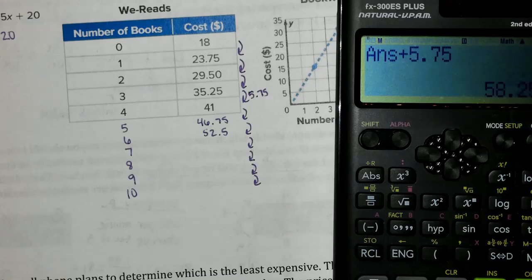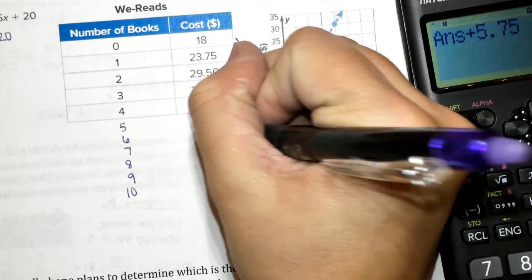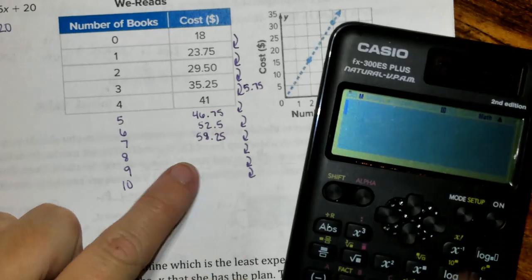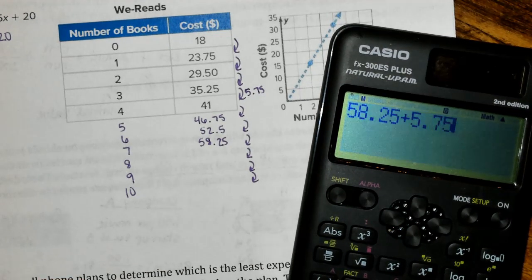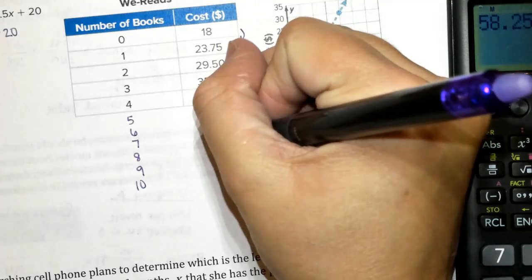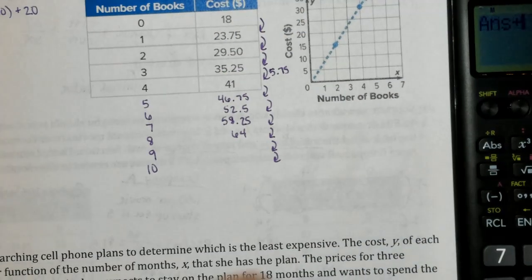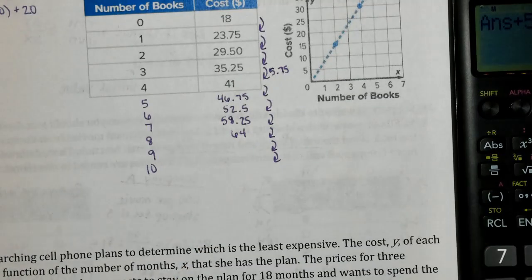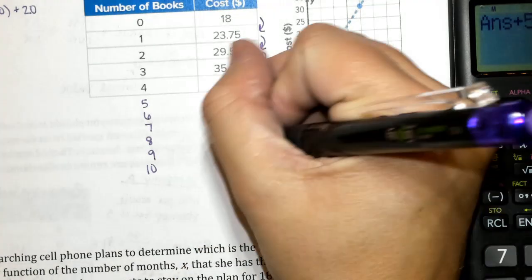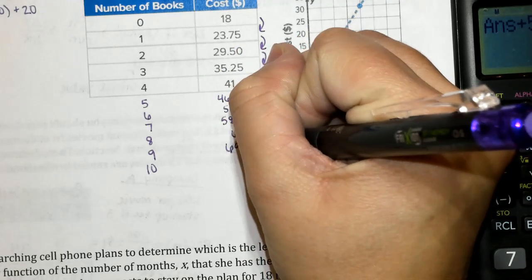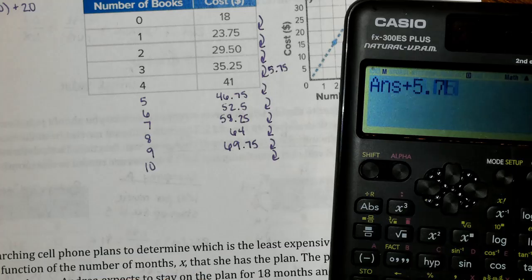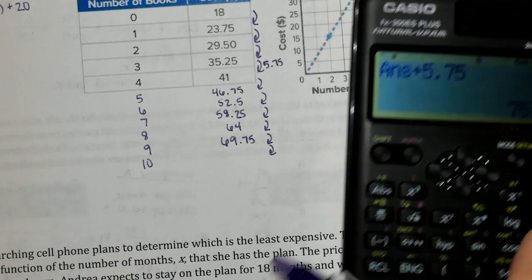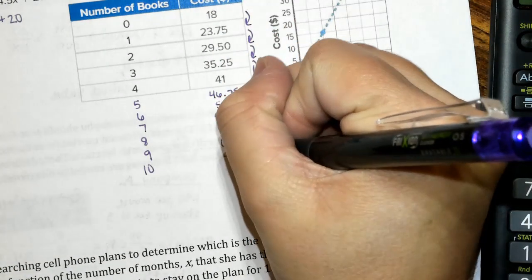You could also have figured out how many jumps you were making and then multiplied by 5.75 to get to your answer. 58.25 plus 5.75 is 64 for 8 books, plus 5.75. If I do it this way, I really have to hope that I don't make any mistakes, because if I made one simple calculator mistake, this entire thing could be wrong, depending on what the mistake is. So this way, I got 75.5.